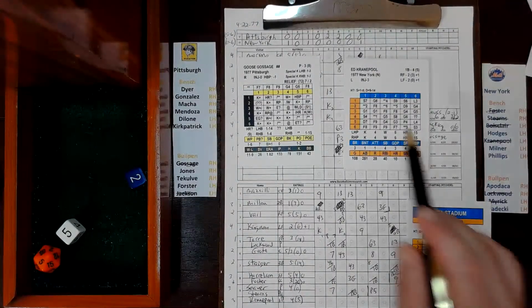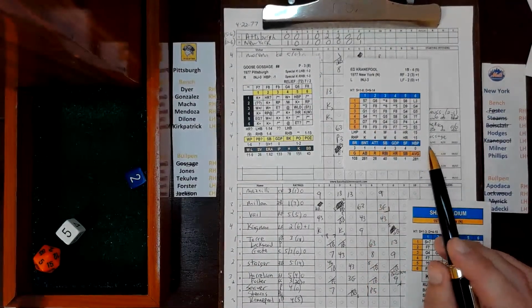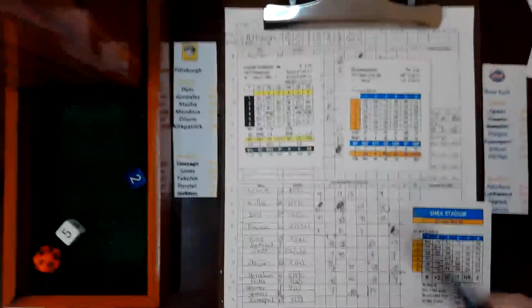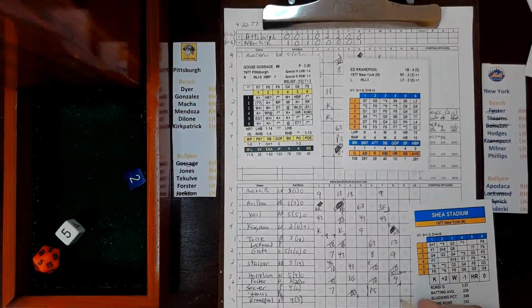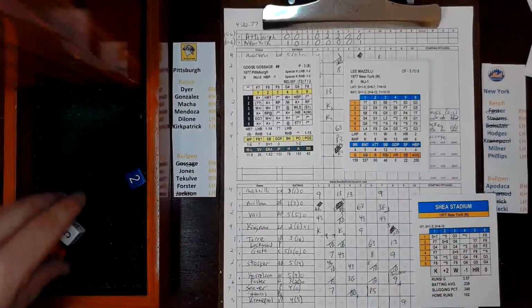Cranepool. 2-5. It's a fly to right field. That's a 5, but it has not fallen, a special K rating. So Cranepool flies to right. 1 away, and here's Mazzilli.